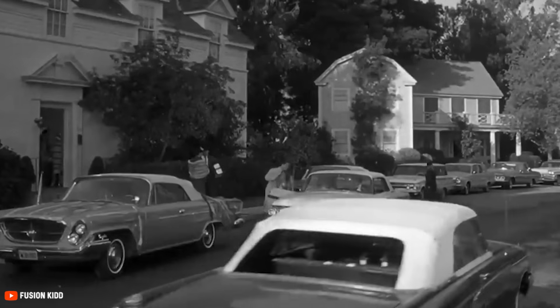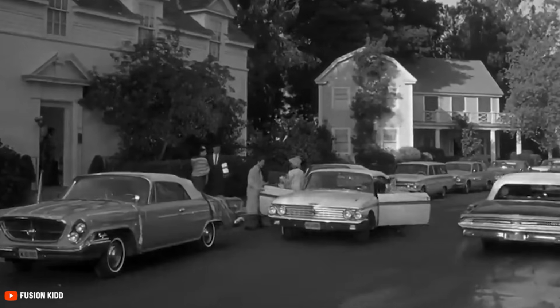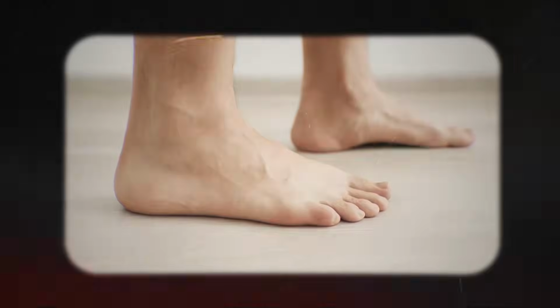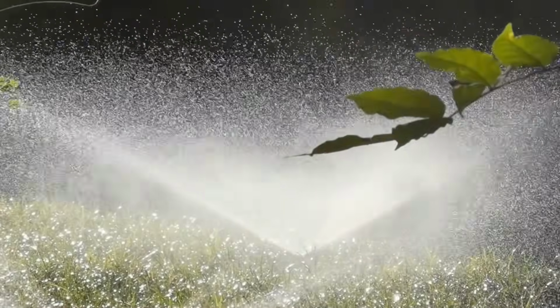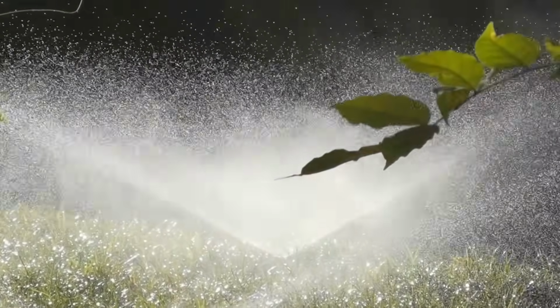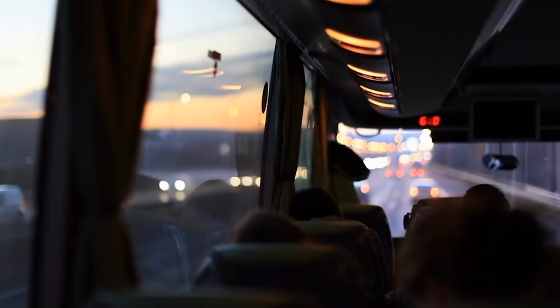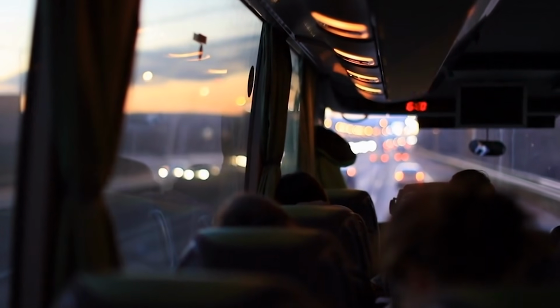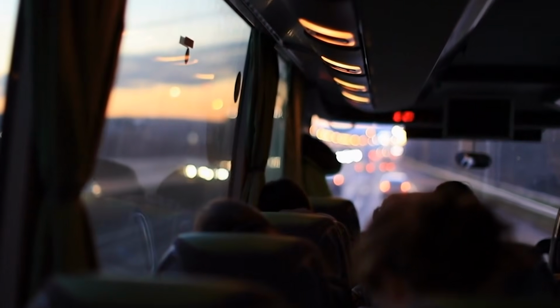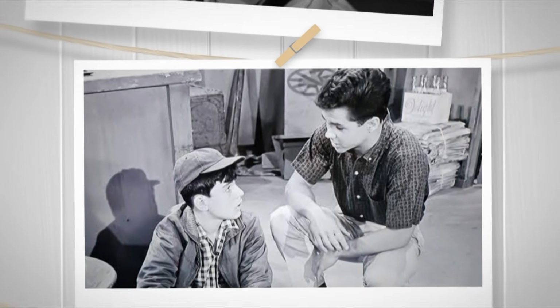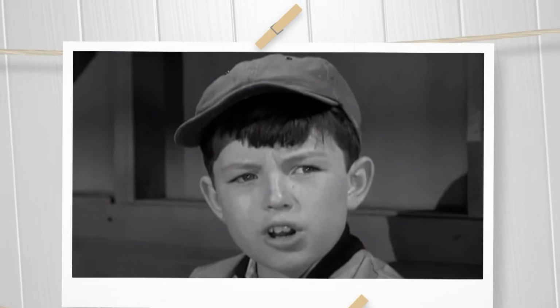The car he plans to drive belongs to his father-in-law, who demands that it be returned. Forced to continue on foot, Beaver faces even more embarrassment when lawn sprinklers suddenly turn on and soak him. With nowhere else to go, he ends up taking a bus and moving back in with his mother. Adding to the sense that he has not moved forward in life, he is still wearing the same baseball cap that viewers remember from his childhood.